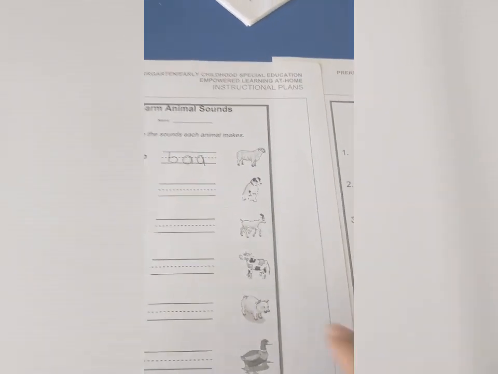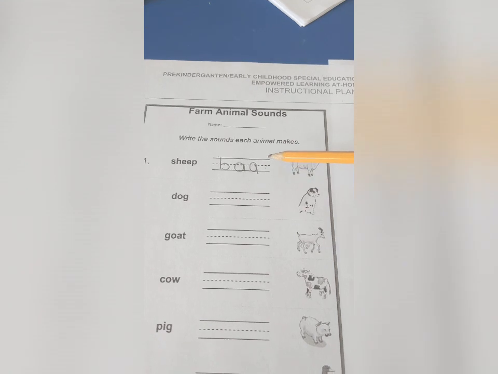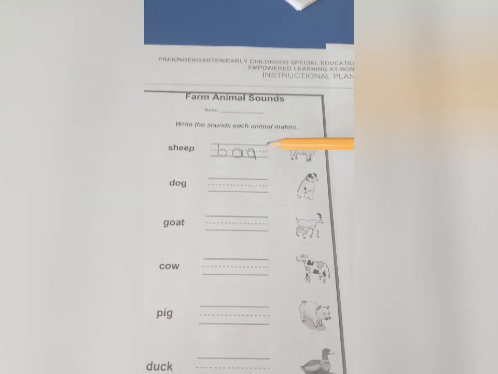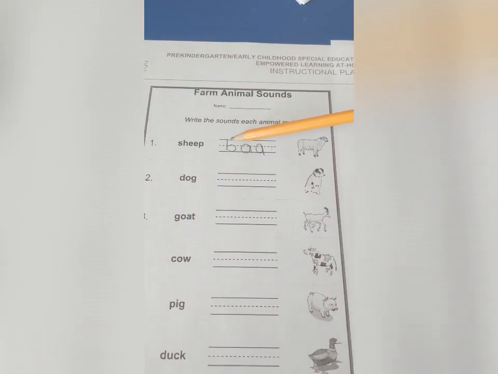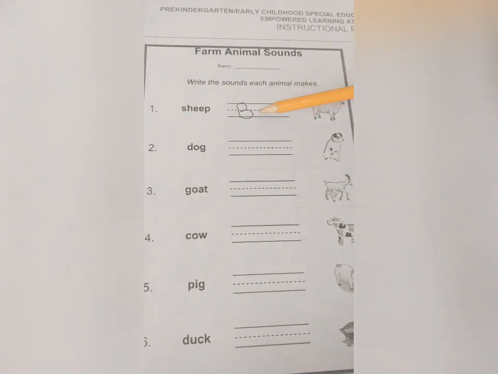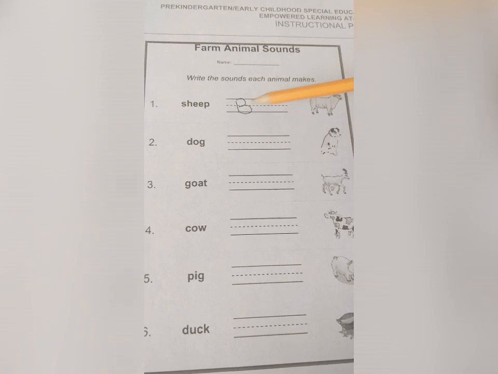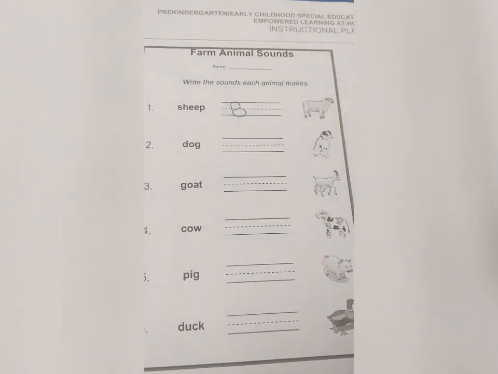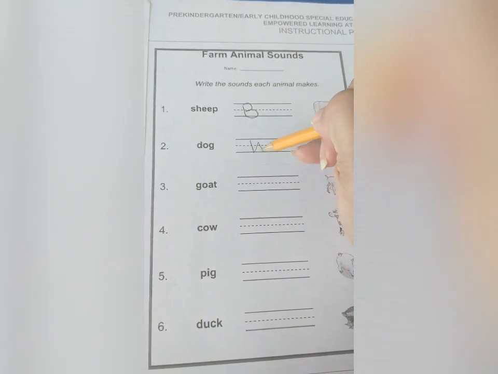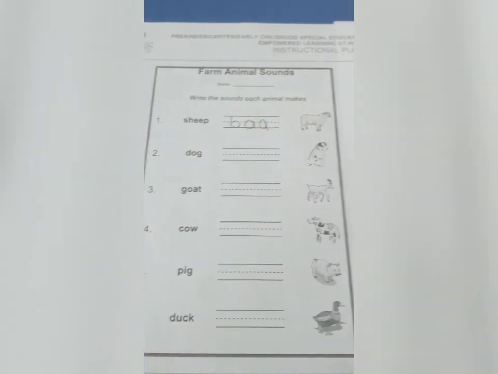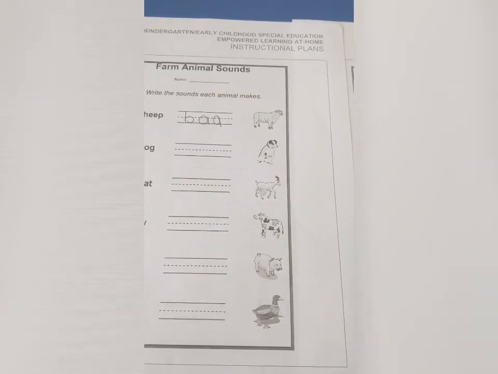So you have 2 options. You can help your child. For some of your children that know how to write and spell phonetically, you can sound it out for them, or you can spell it for your child, and your child can write each letter for the sound. Or you can simply let your child write the initial letter sound: b for ba, and woof, woof will be w. And then you can complete project number 1 in the same way. And that's how you can complete the farm animal sounds project number 1.